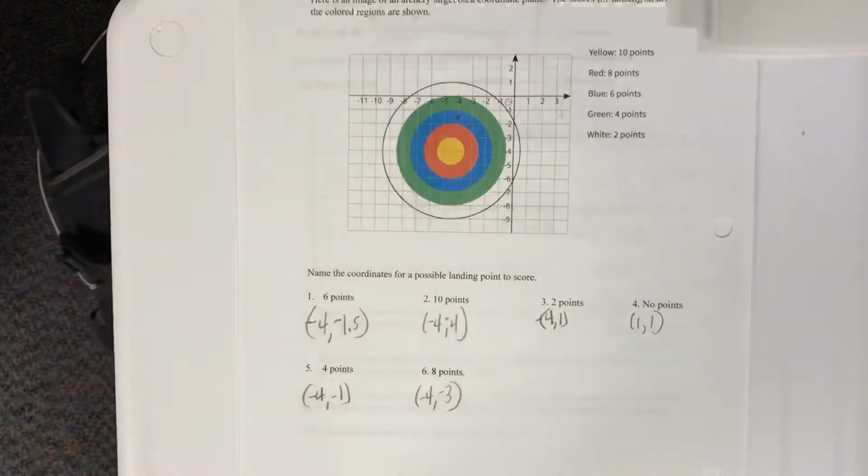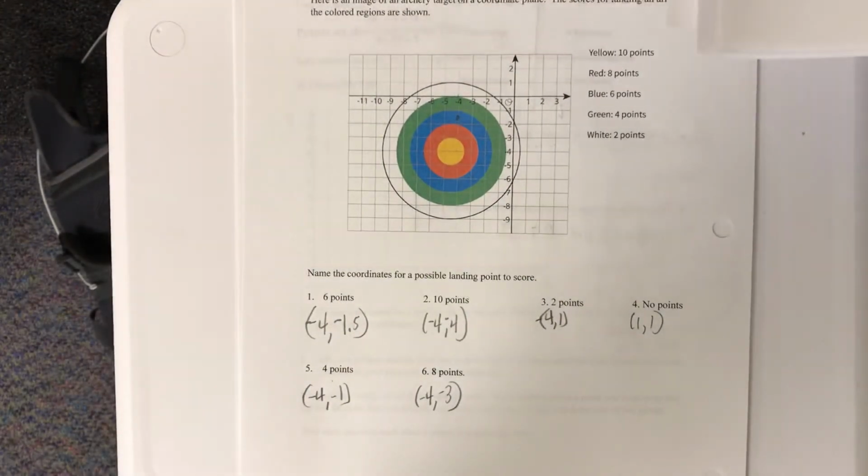And so that's what we talked about in class today. We're going to continue on using the coordinate plane, but we're going to be adding shapes. We're going to be adding other concepts that you should know to kind of piece all this stuff together. So that was today's lesson.